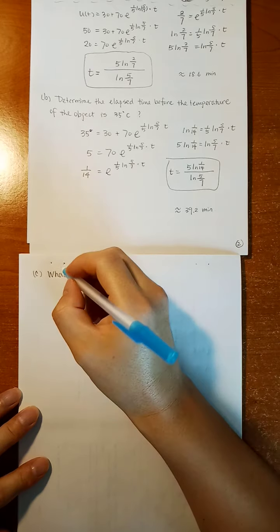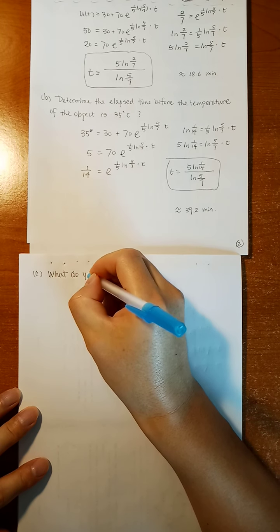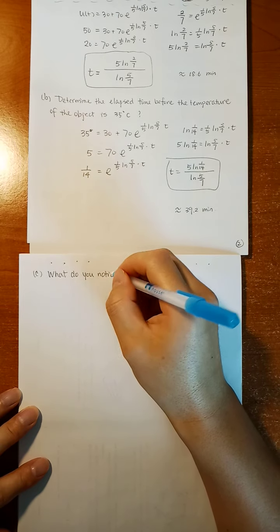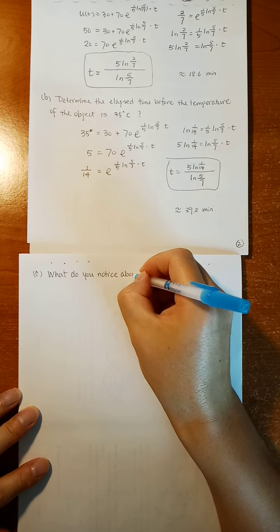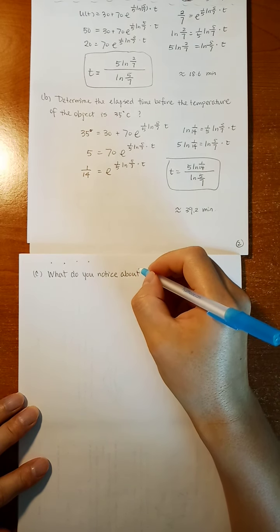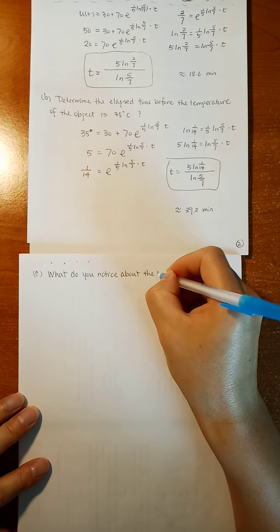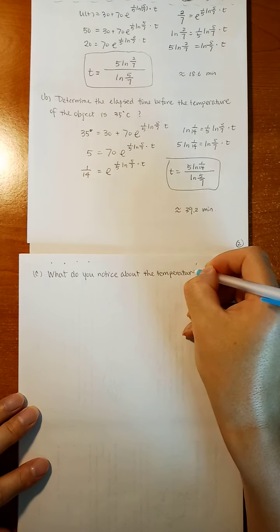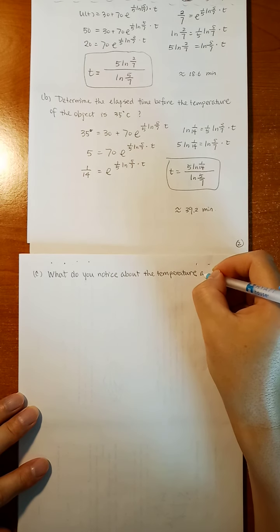Third question, what do you notice about the temperature as time passes?